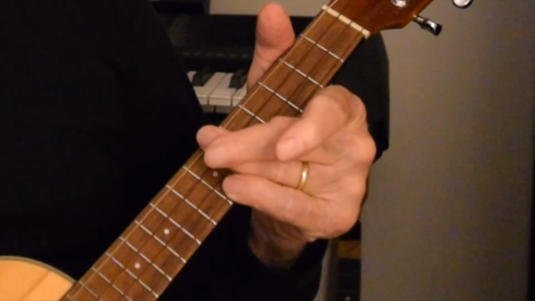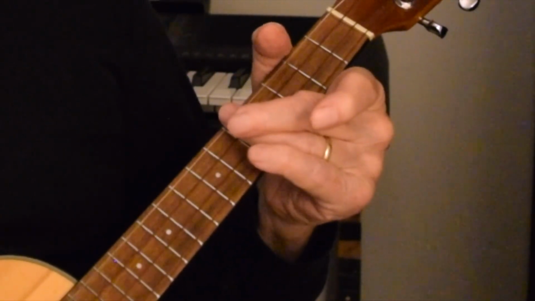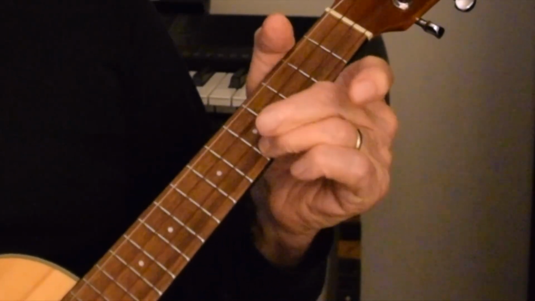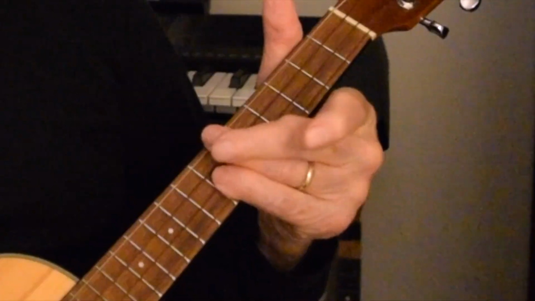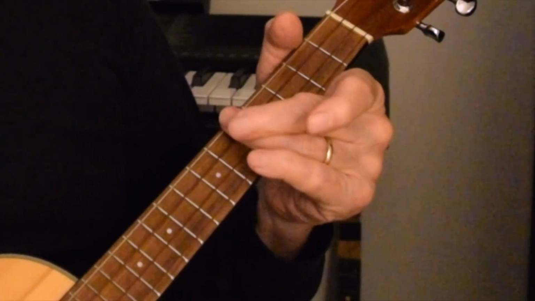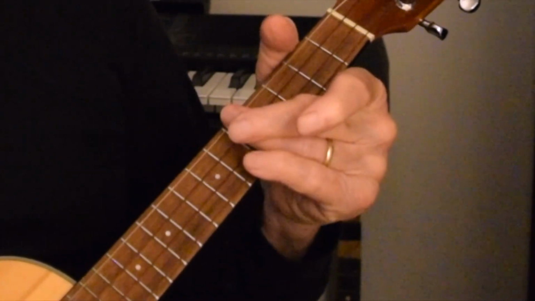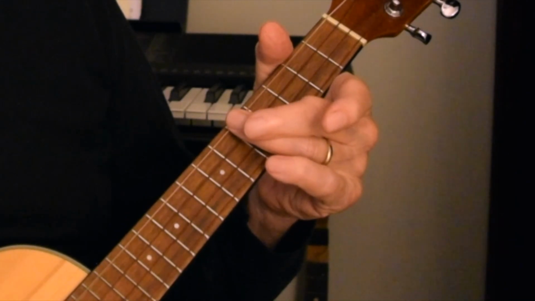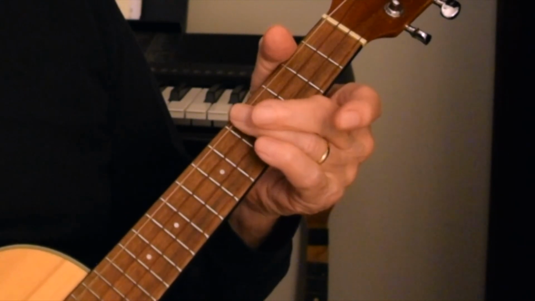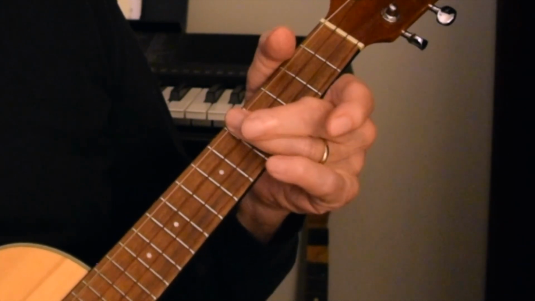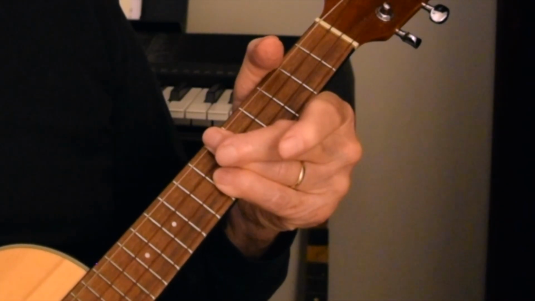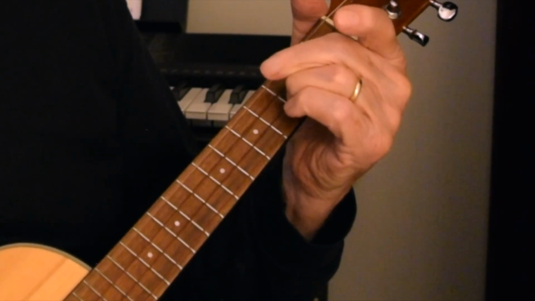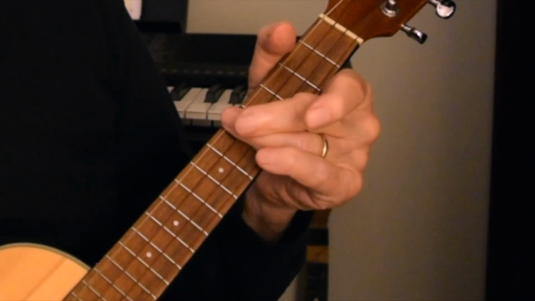And if you're feeling real limber, you might try this. A turnaround. The most basic turnaround might be over 2 measures, do 4 chord, in this case F, G7th.